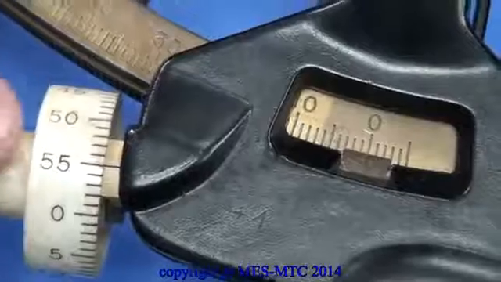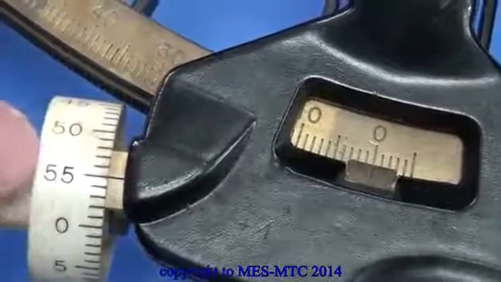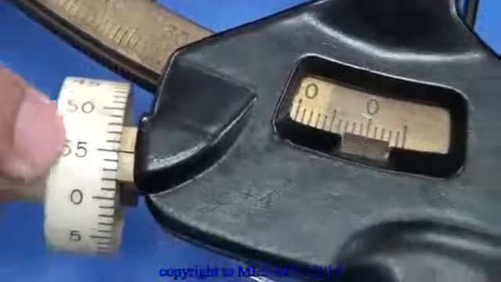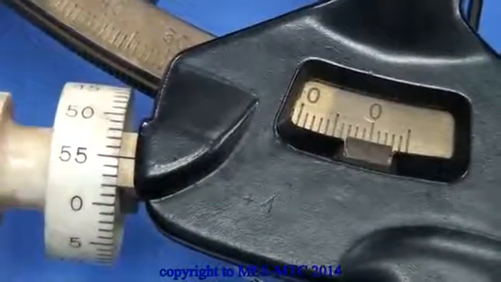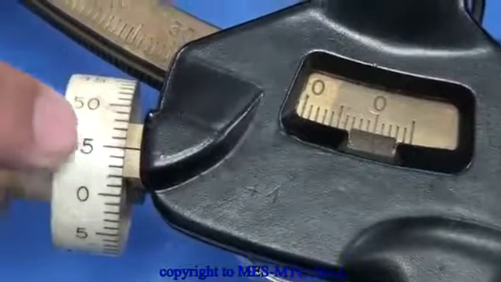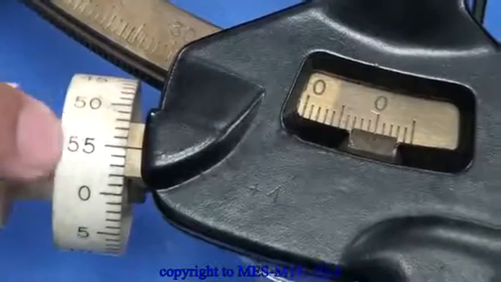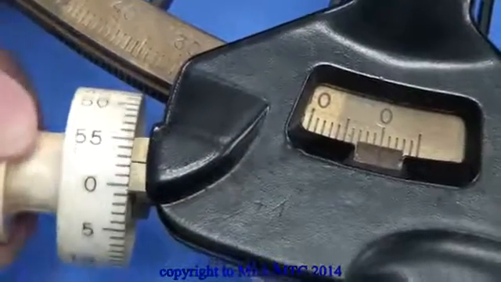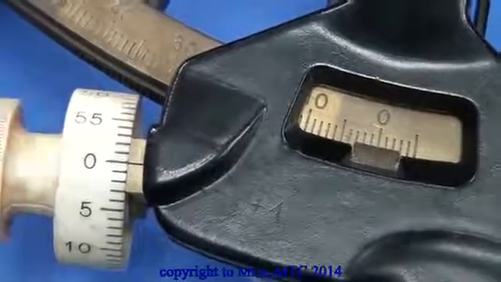Obviously, I am turning the other way around, so it is not 55 minutes. You need to subtract it from 60. So 60 minus 55, now I know that the index error is 5 minutes off the arc. This is how we find the index error on the sextant.